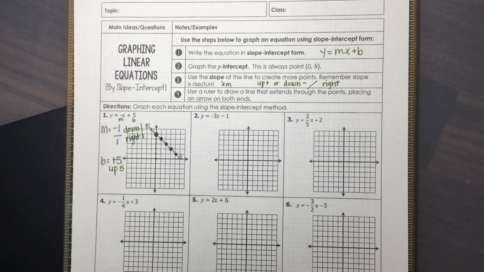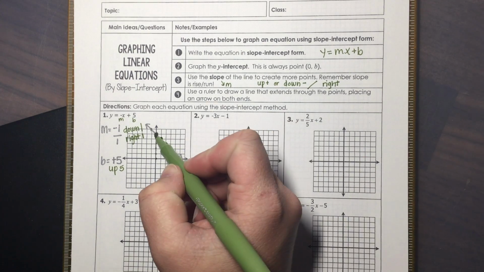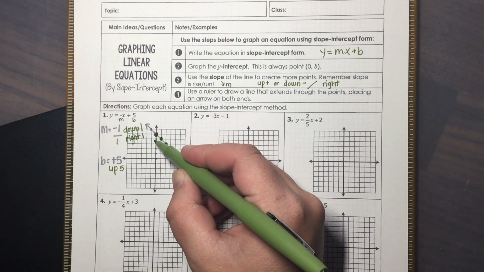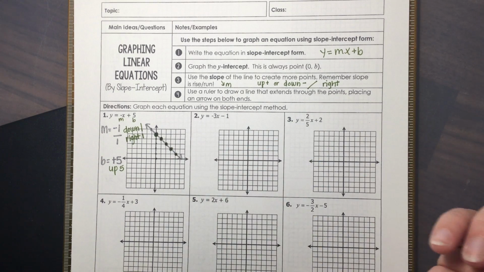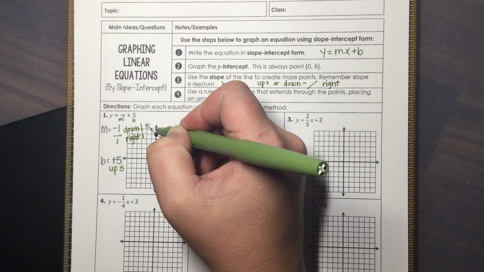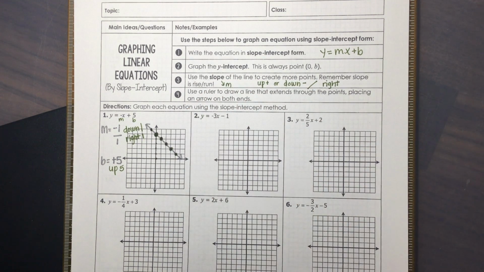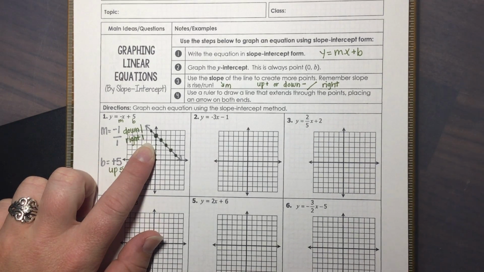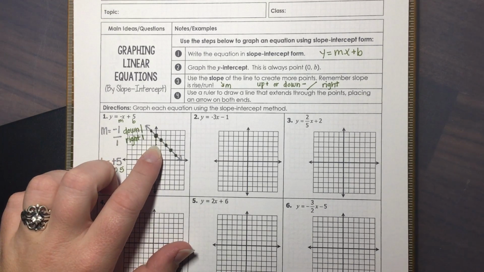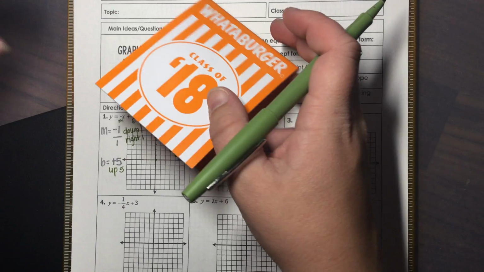In order to create a line, all I need is 2 points, but we can go ahead and finish this out. If I'm going the opposite way, I couldn't go down 1, right 1, because I'd end up at the same spot. So when we're moving to the left, I'm going to do the opposite. Instead of going down, I'm going to go up 1, and instead of going right, I'm going to go left. So get that extra point in there. Now I'm going to use my ruler to go ahead and draw my line.